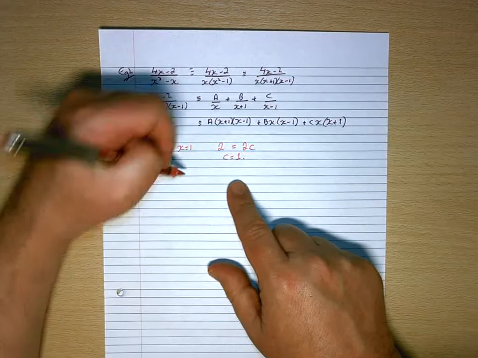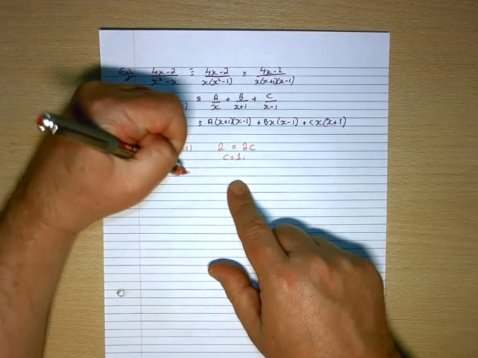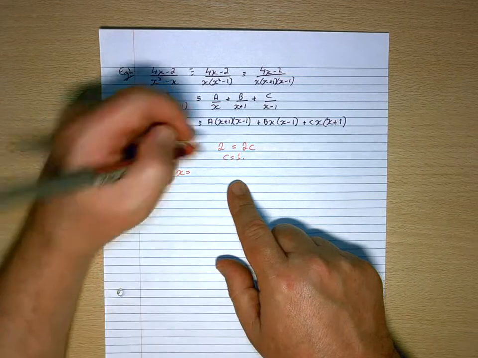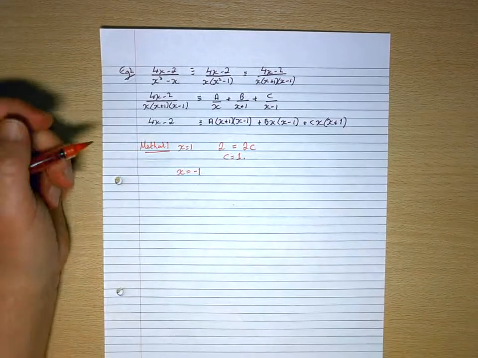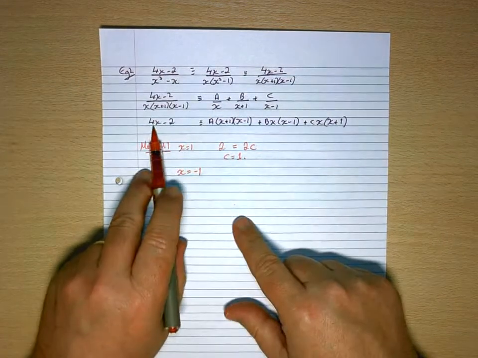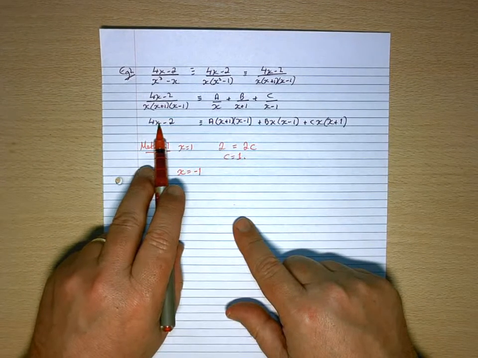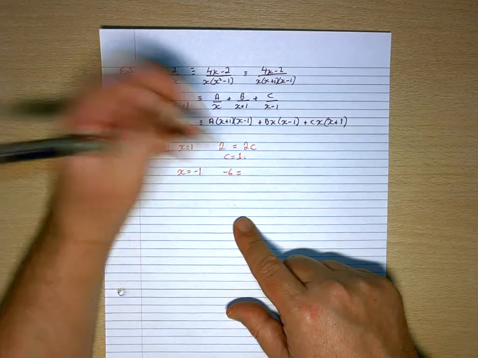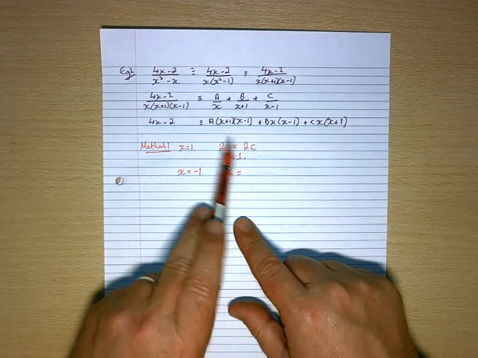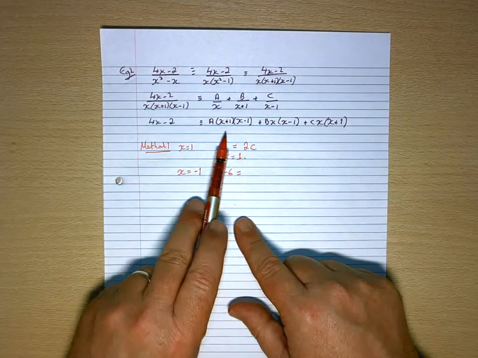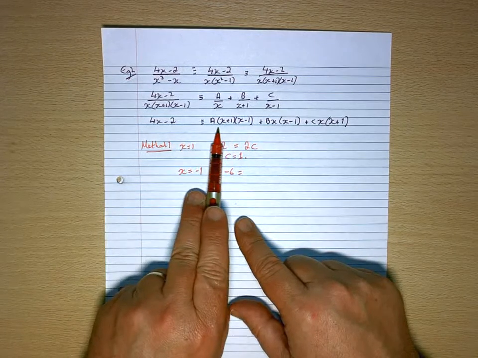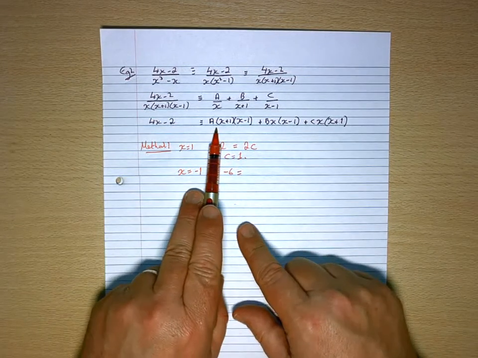If I put x as minus 1 in, then on this side I'm going to end up with minus 6. On this side I'm going to end up with a 0 in here.